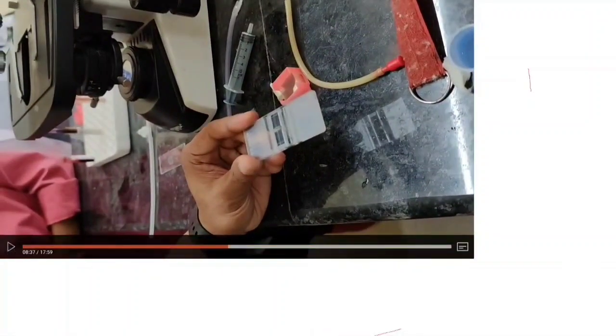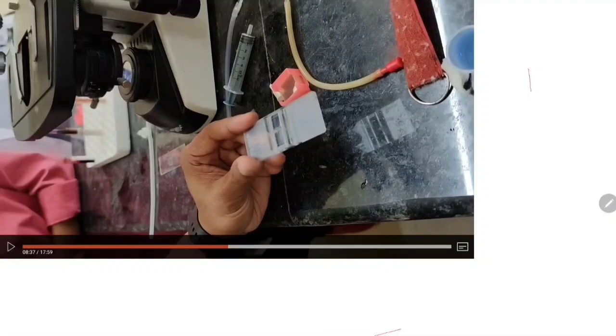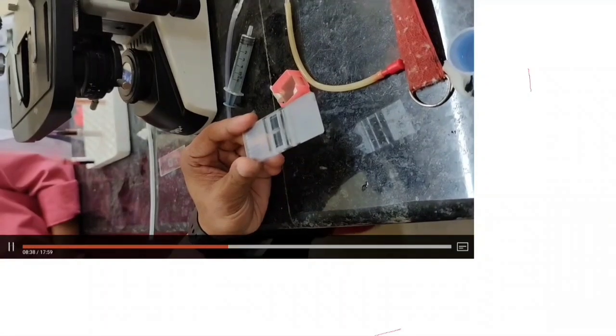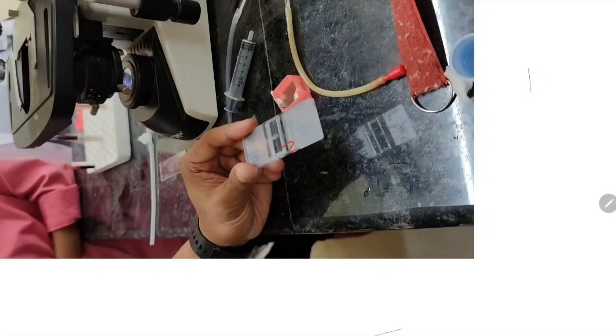So this is the pipette, and here we can easily see one thing. There is this cover slip and this slide. Suppose this is the pipette, and we make a small drop on the tip of the pipette. The RBC pipette we have prepared.